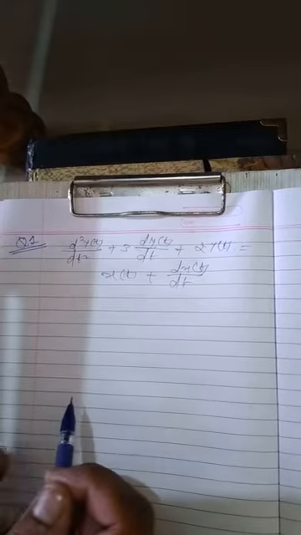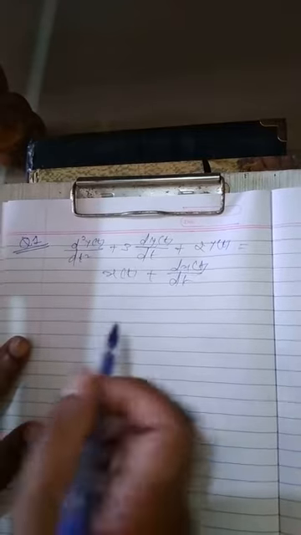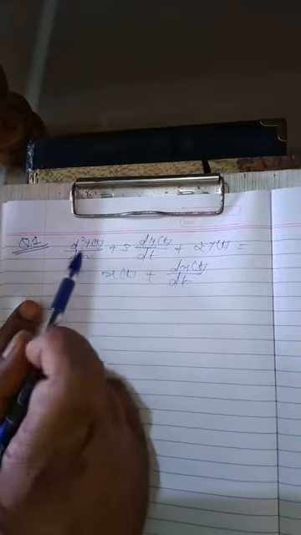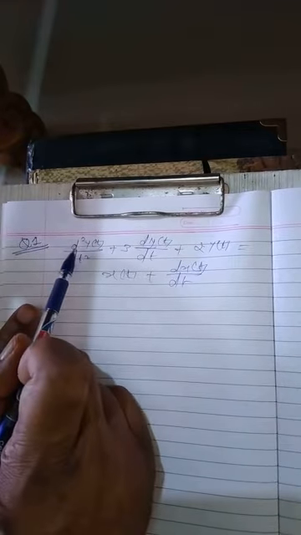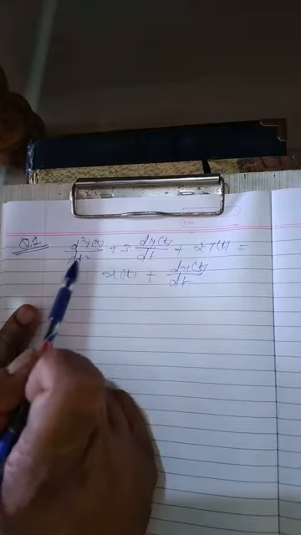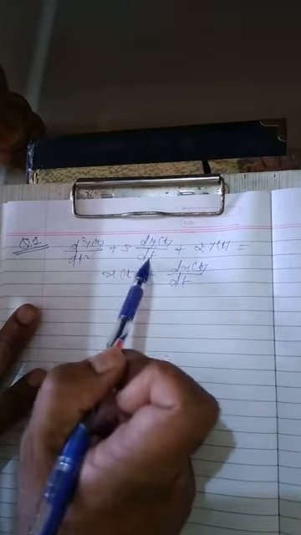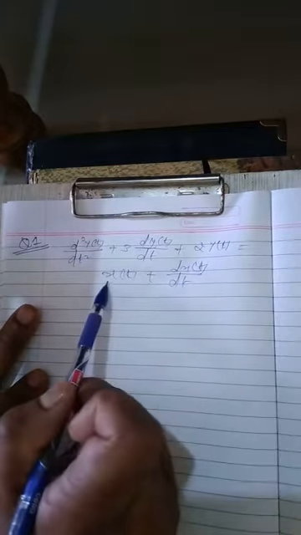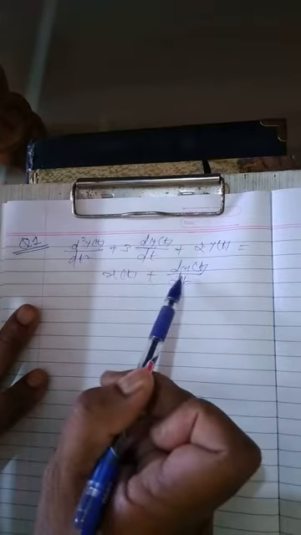Now we solve one university problem. There is one differential equation: d square y(t) by dt square plus 3 dy(t) by dt plus 2 y(t) is equal to x(t) plus dx(t) by dt.